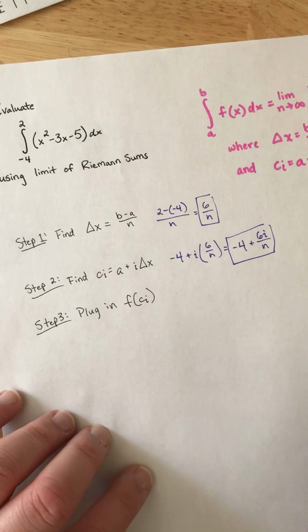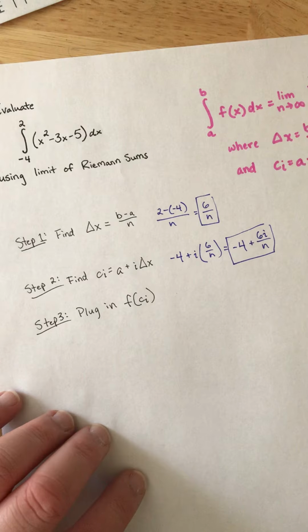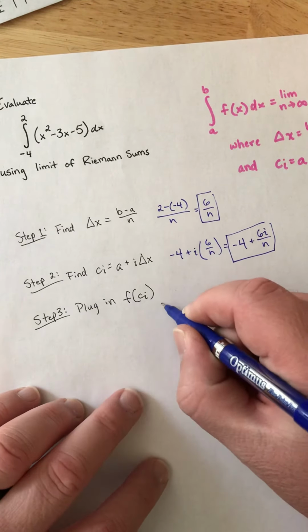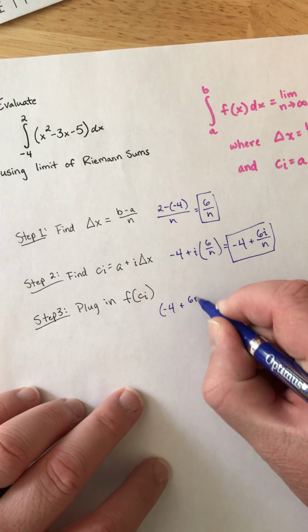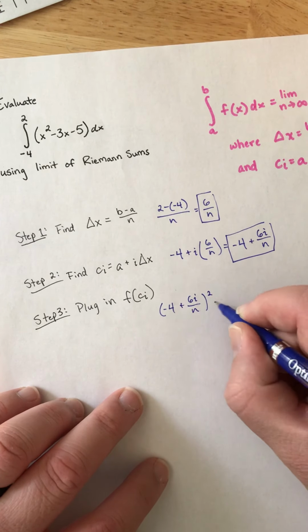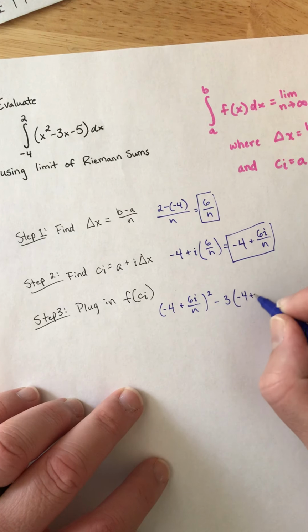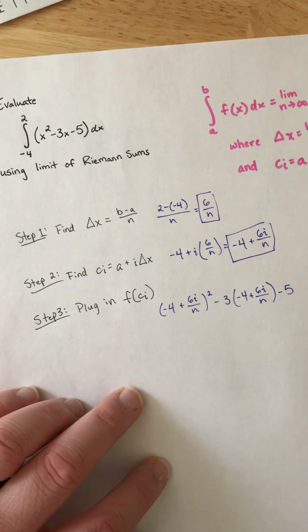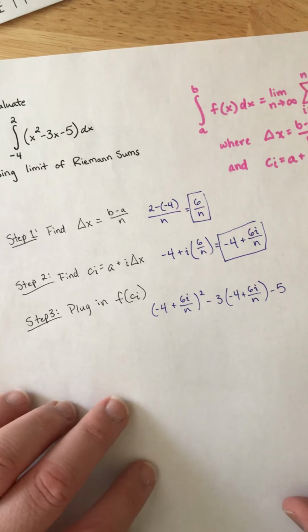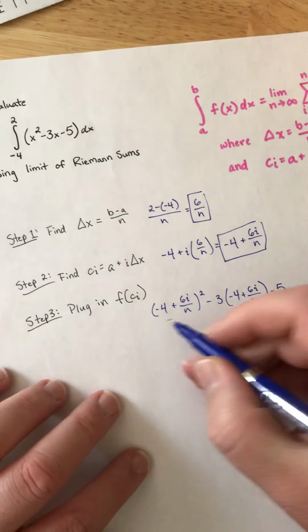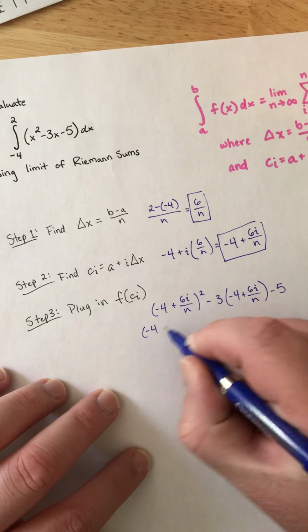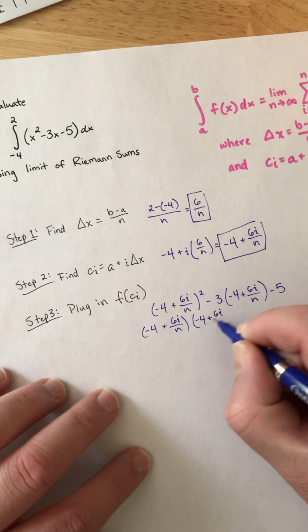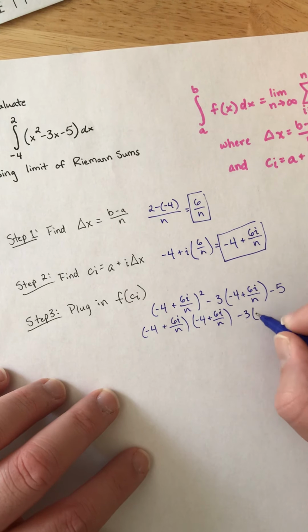All right, so here I go. I'm going to take c sub i, which I just found, and plug it into my function up here at the top. So I'm going to take (-4 plus 6i over n) squared minus 3 times (-4 plus 6i over n) minus 5. I'm going to do as much algebra to that as I possibly can and combine as many like terms as possible. Hopefully you remember, when you square something, it's a lot easier if you write it out twice. That way you don't make any silly mistakes.